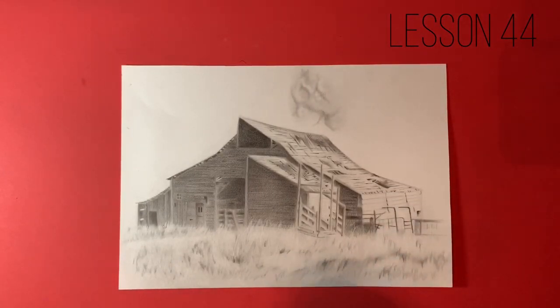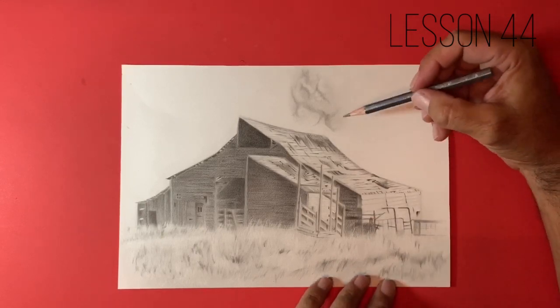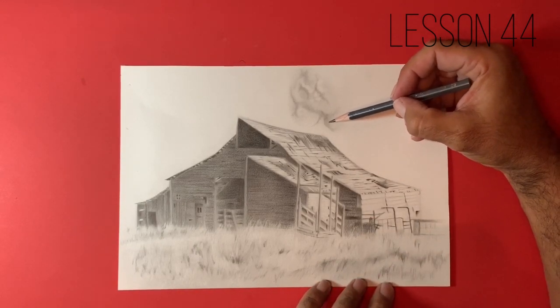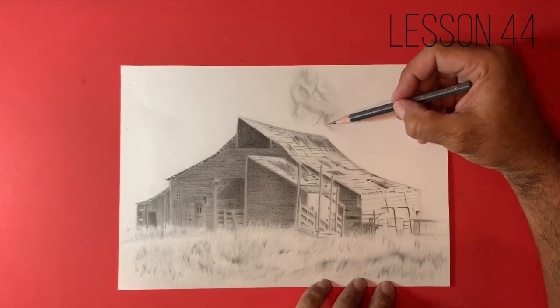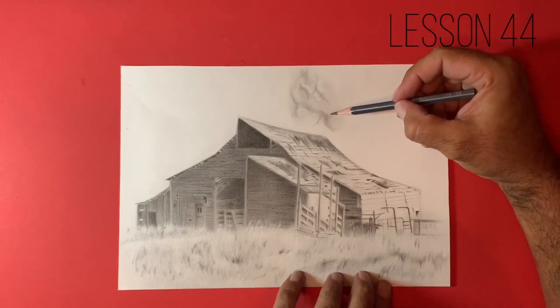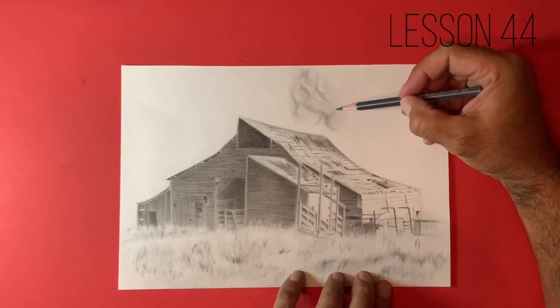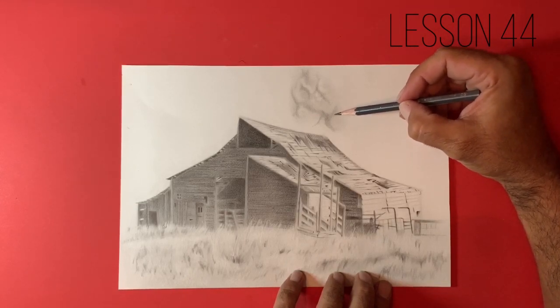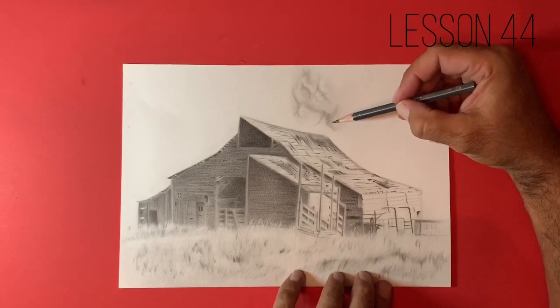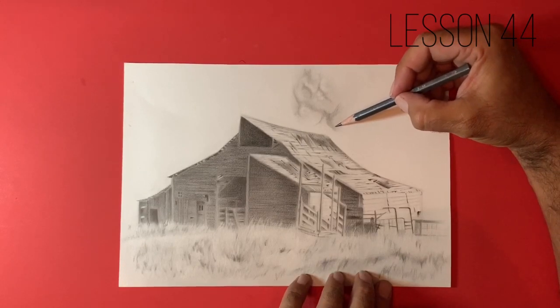We're going for quite a dramatic look overhead. And what this is also going to do is it's going to give us a nice contrast for this light side of the building.